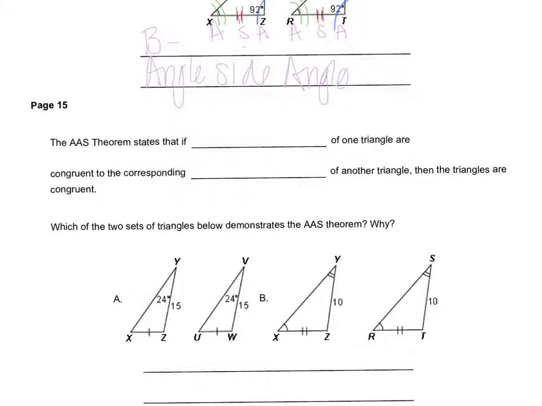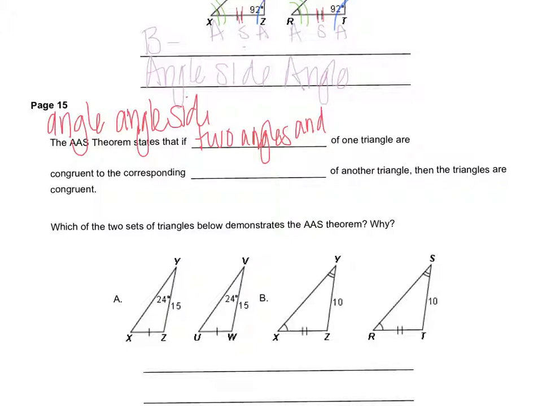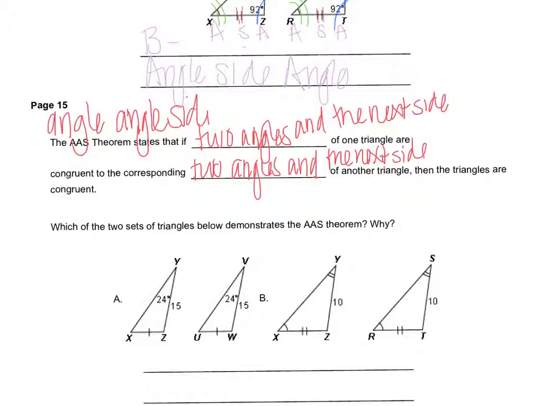Alright, the AAS theorem. Hopefully you can figure out that this stands for the angle, angle, side theorem. It states that if 2 angles and the next side are congruent to the corresponding 2 angles and the next side of another triangle, the triangles are congruent. So notice this time that I'm going to have an angle, then the next angle, and then the side right after that. Okay, so it's going to go angle, angle, side in a row like that.